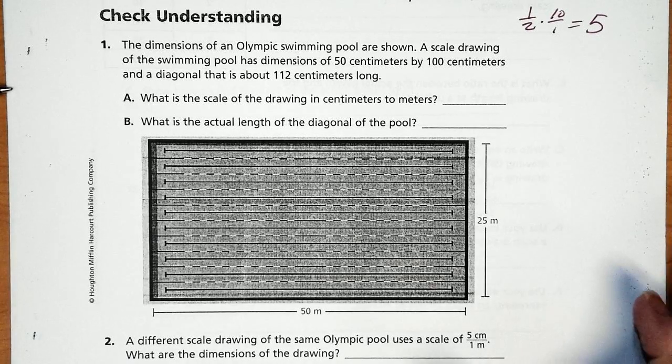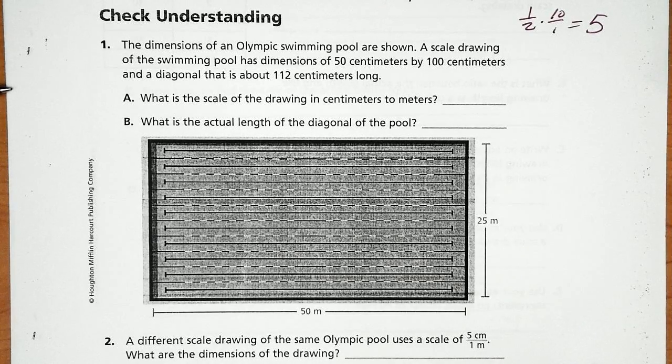So the dimension of an Olympic swimming pool is shown. A scale drawing of a swimming pool has dimensions of 50 centimeters and 100 centimeters, and the diagonal that is about 112 centimeters long. So what is the scale of the drawing in centimeters to meters?